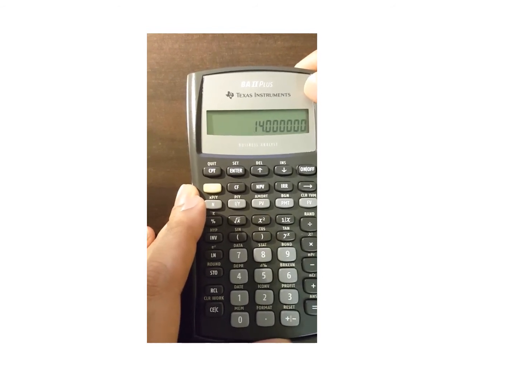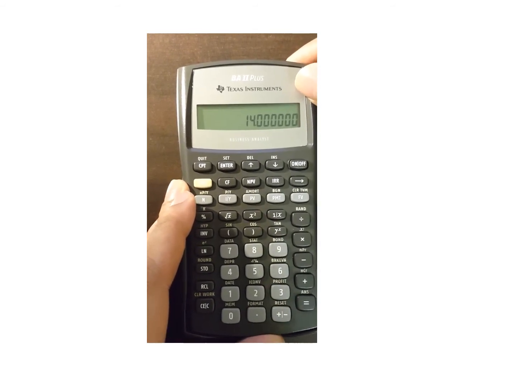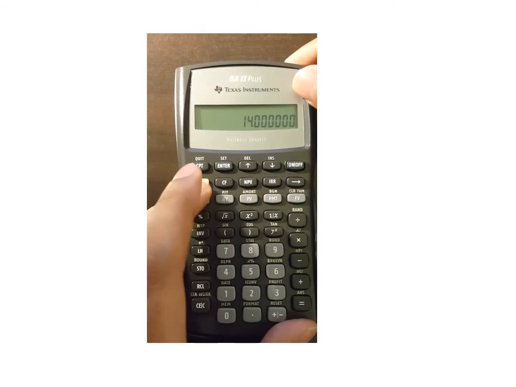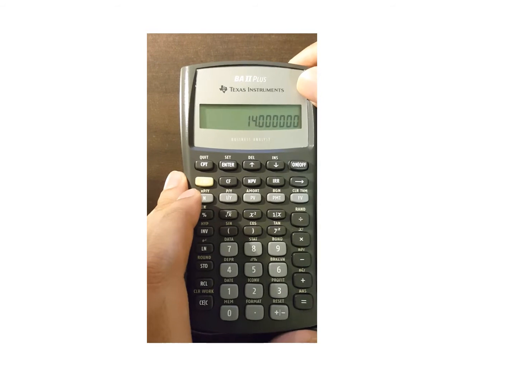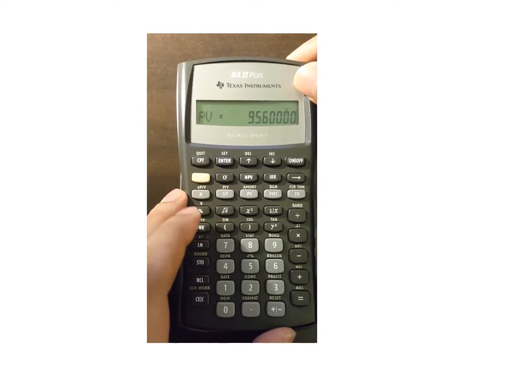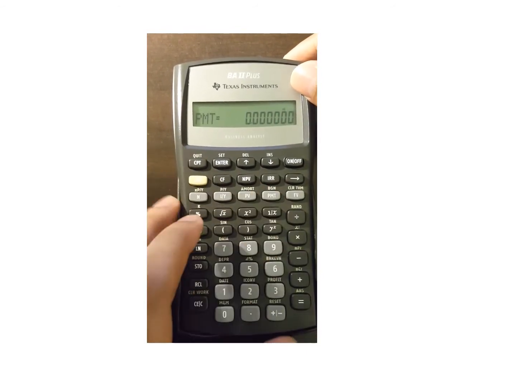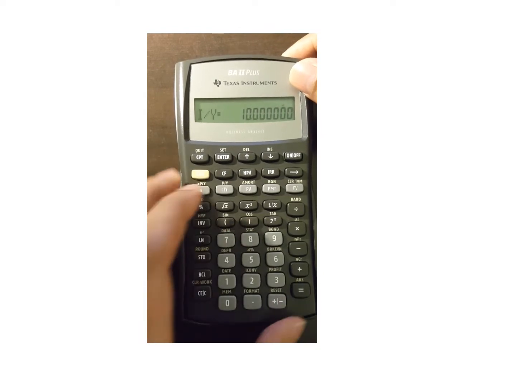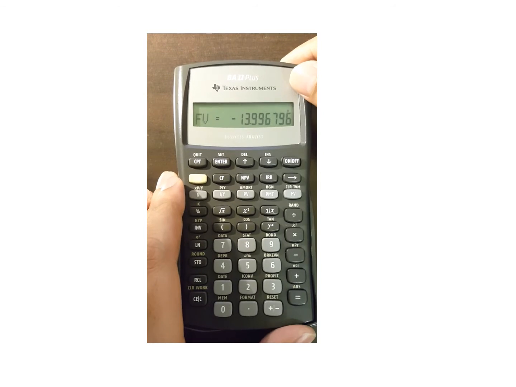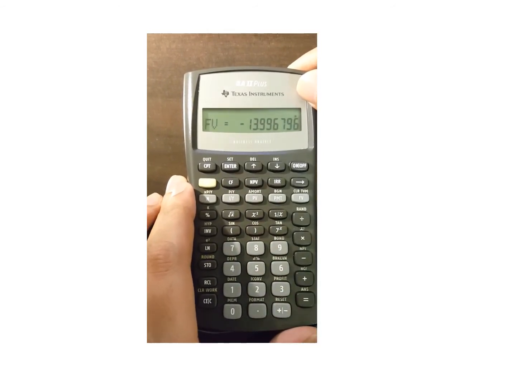As we have already calculated the present value in example 3, we could have used that to compute the future value. If you want to know how, let's see this. So we'll clear the TVM registers again. The present value, if you remember, was 9.56, so we enter that. N is 4, PMT is 0, I by y is 10, and we compute future value. And the magic is here. We get 13.99, which is approximately 14, which is our answer in this case.